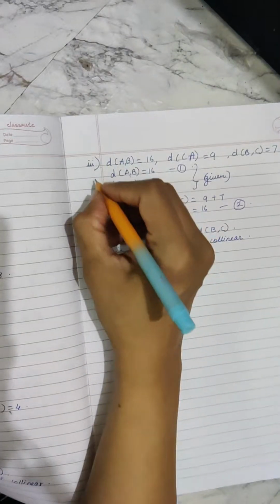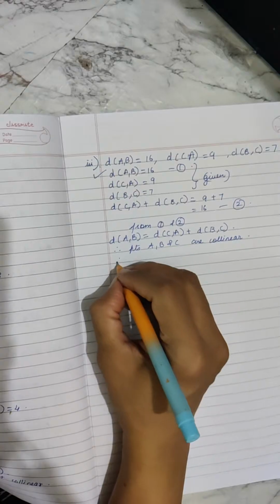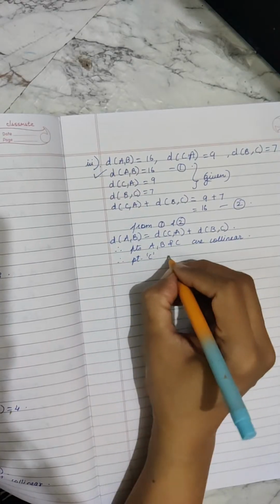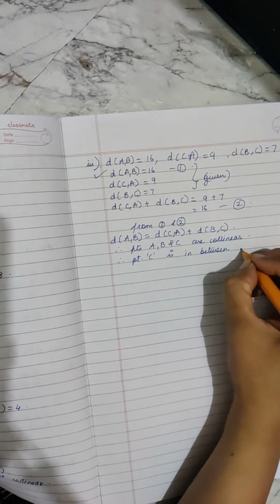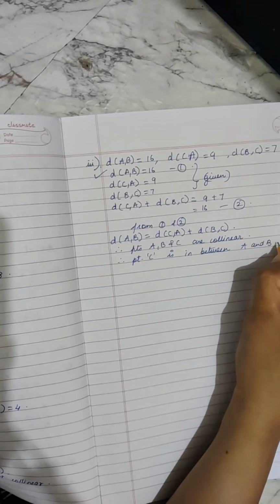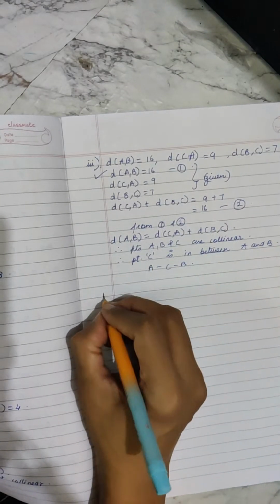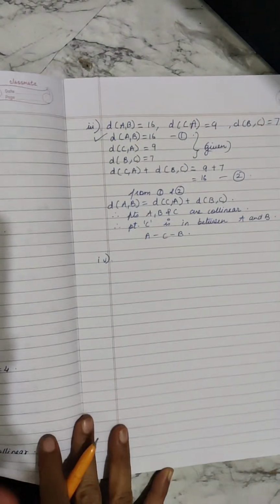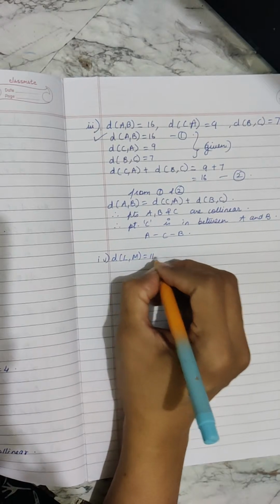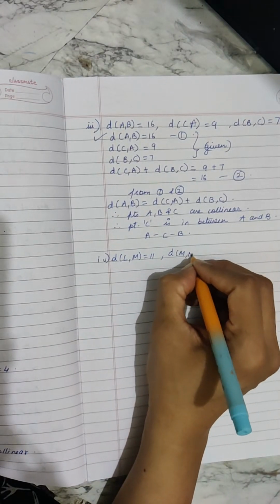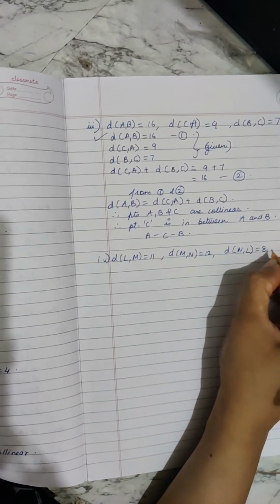Now again we have to see the bigger one. Which point is left out? C. Therefore point C is in between A and B. So A dash C dash B. Okay, so that's the answer. Next, go to the fourth one. Distance LM is 11, distance MN is 12 and distance NL is 8.